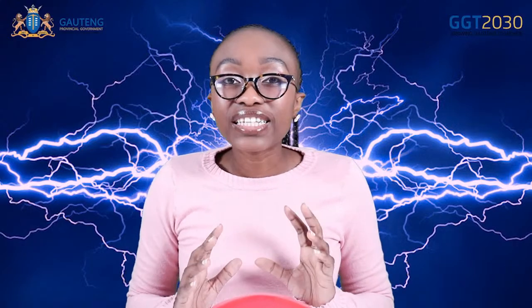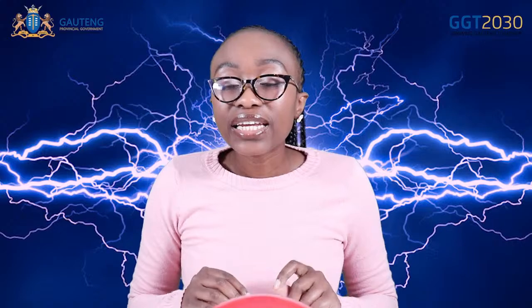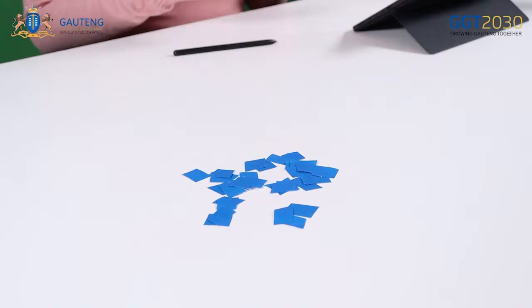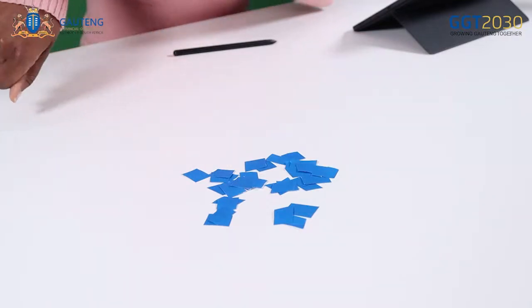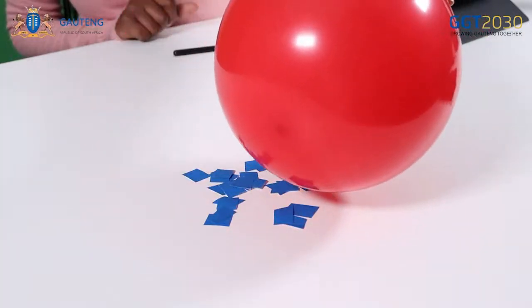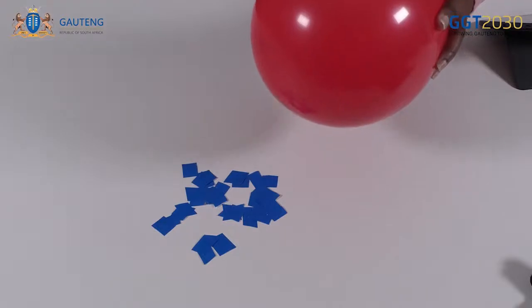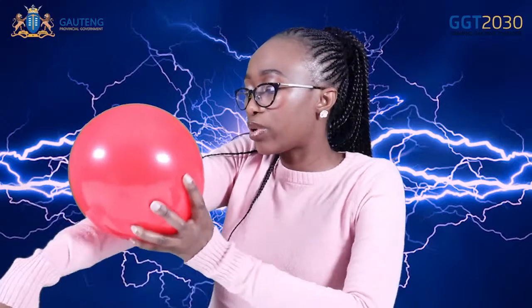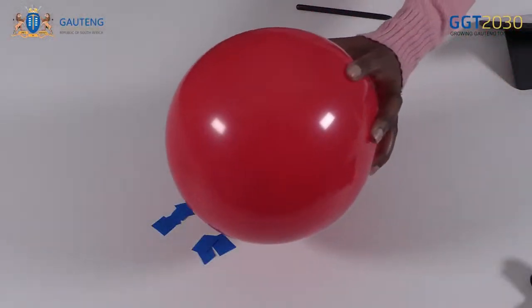Now that we've discussed the steps, let us move on to the actual experiment. The first step was to fill up a balloon with air, if it's not filled already. Mine is already filled. Next, bring the balloon towards the papers, or even my hair, and write down what you see. Then take the balloon and rub it against wool. I'm wearing a woolen jersey, so I'm going to rub one side of the balloon against my arm. And then you bring it towards the pieces of paper.